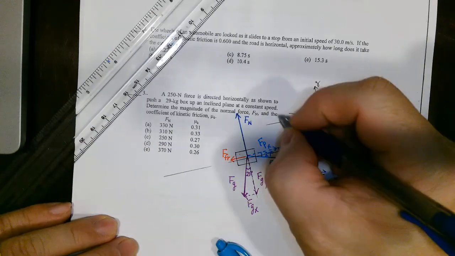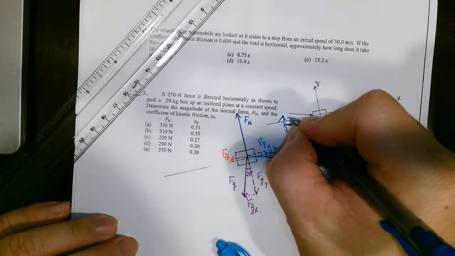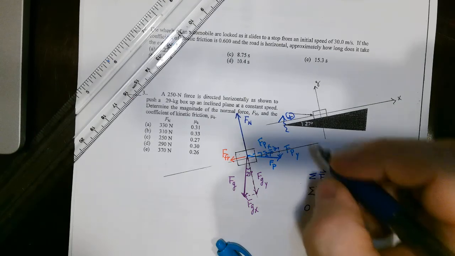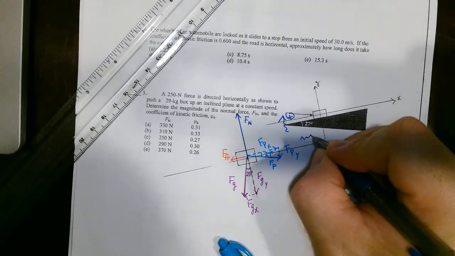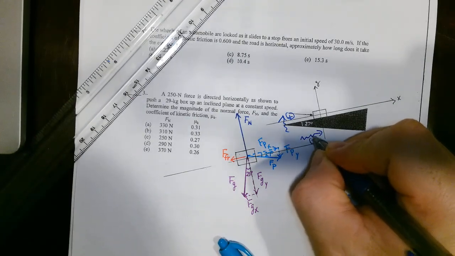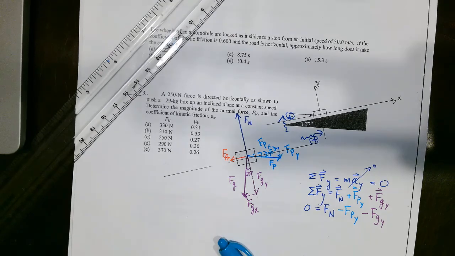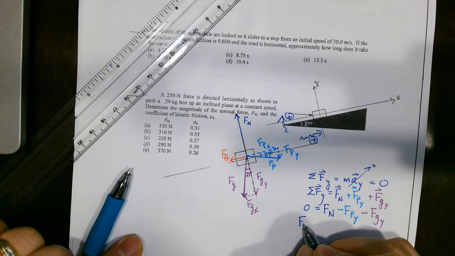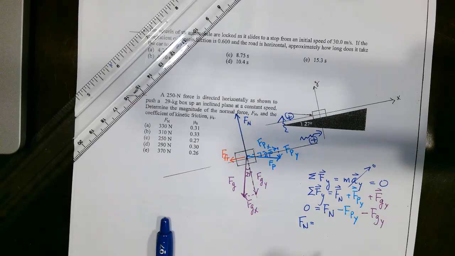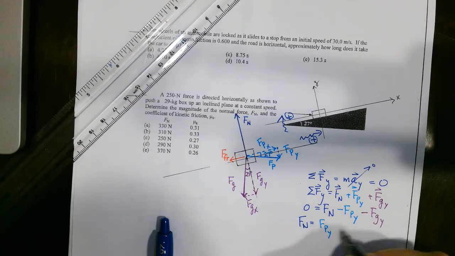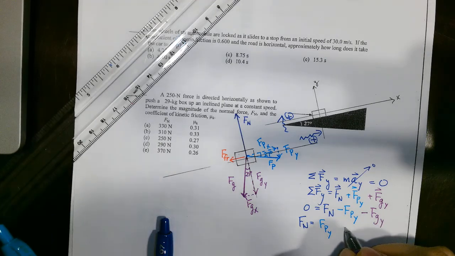Okay, so I'm going to consider this direction to be positive. And I will also consider this direction, up the incline, to be positive. So my F normal, in our case, is equal to positive FPY plus FGY.